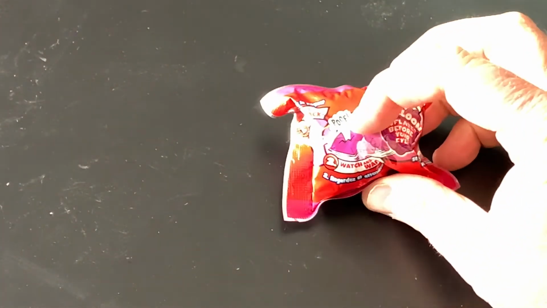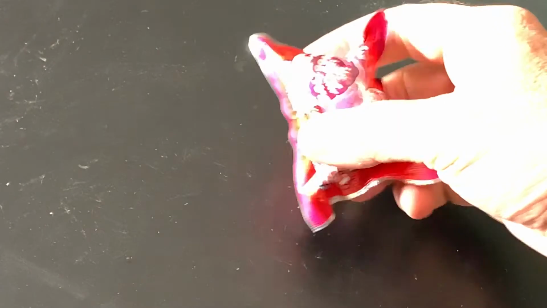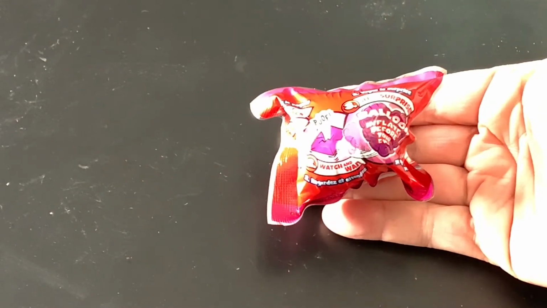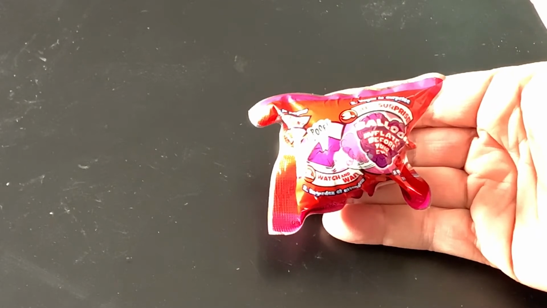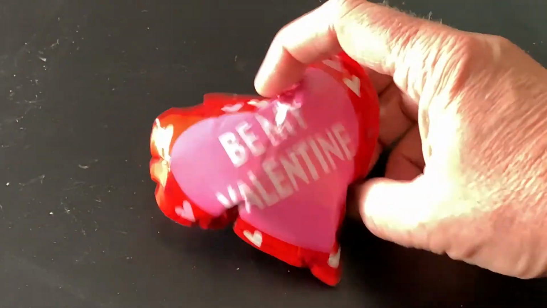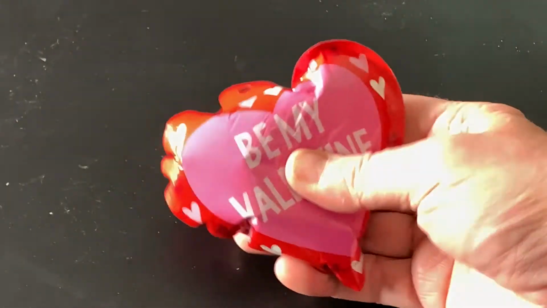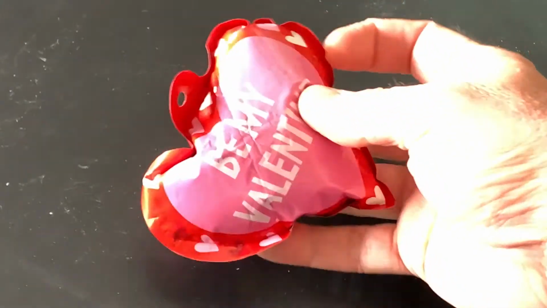You know, if you hit those, there's some kind of chemical reaction that goes on, and then eventually it just pops right out of that little package. And in that little envelope was this balloon, Be My Valentine. That's cool. Actually, it is kind of cool. It's much cooler than it was before.